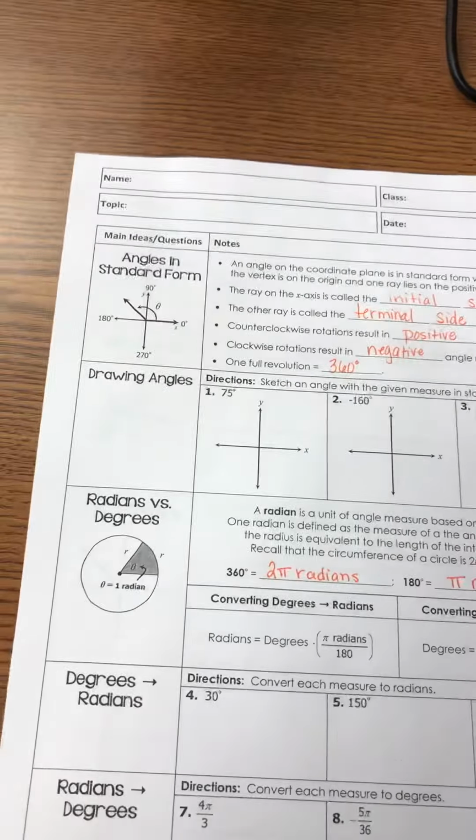So let's put our vertex point on the origin. The initial side has got to be on the positive x-axis to be in standard form, but as opposed to this angle where we went counterclockwise, this one we're going to have to go clockwise because it is a negative angle. So I know it's going to be here. If this is negative 180, I'm going to draw it pretty close in that direction, okay? And we're going to go clockwise this time. And that is how you draw a negative angle on the coordinate plane. It's pretty cool too, isn't it?